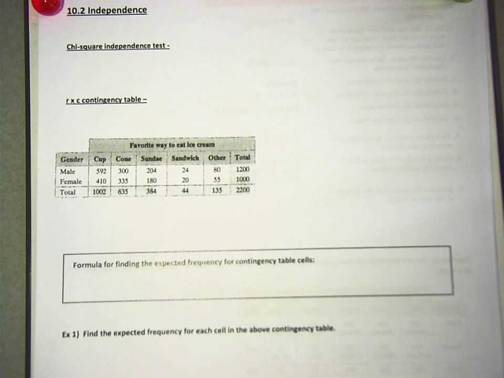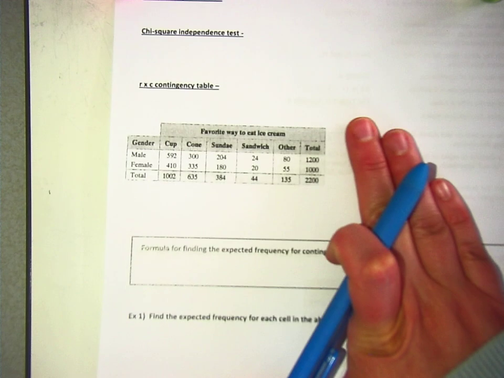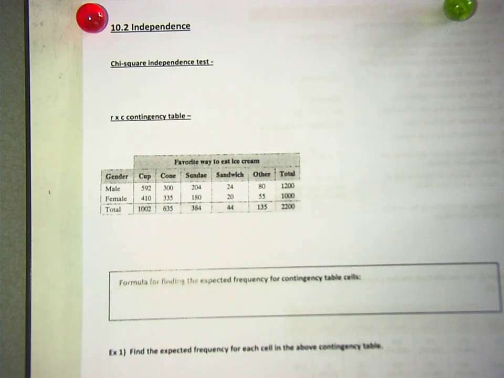But the fun thing about this one is you can see if there's a correlation between two sets of things. For example, in this one, is there a correlation between your favorite way to eat ice cream and whether you're a boy or a girl? There are a lot of interesting questions you can answer on this one.